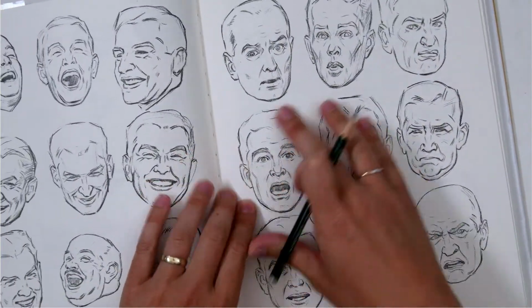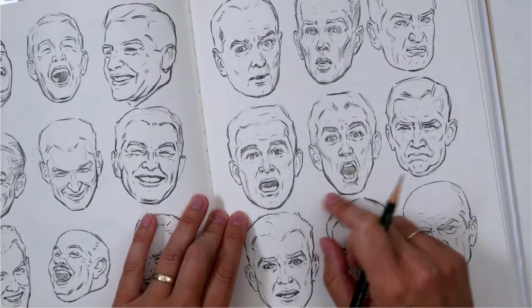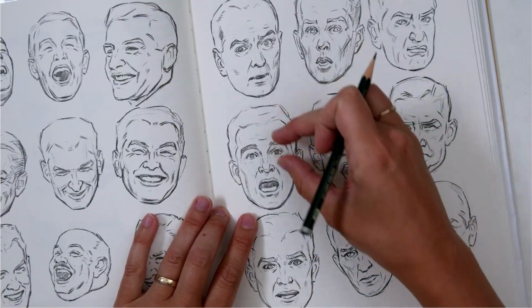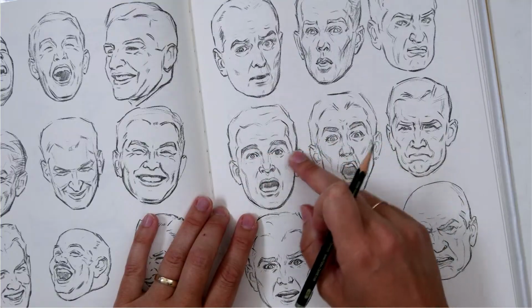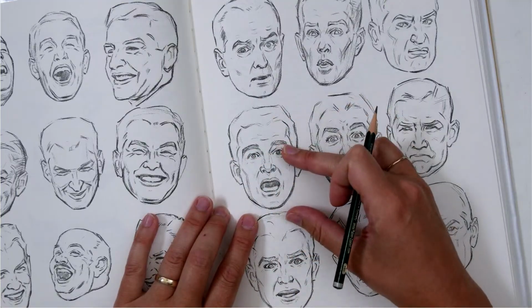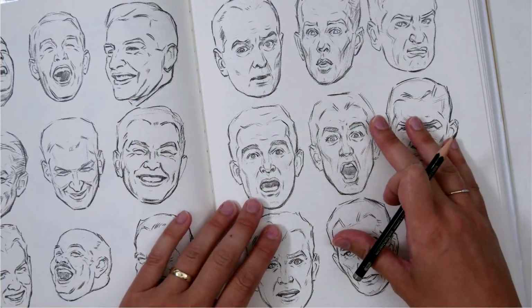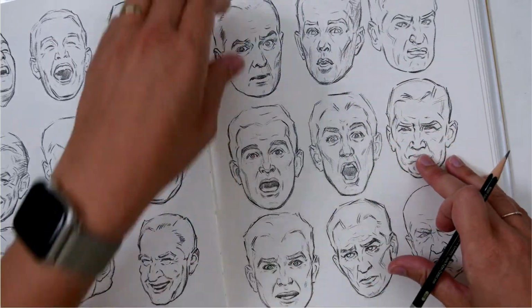And then he also has all of these different expressions, because this can also be important. So it all starts with the basic proportions, but then, for example, if someone is looking surprised, the eyebrows are higher or lower, or yeah, it's just something to practice.